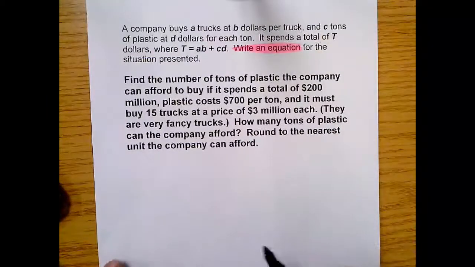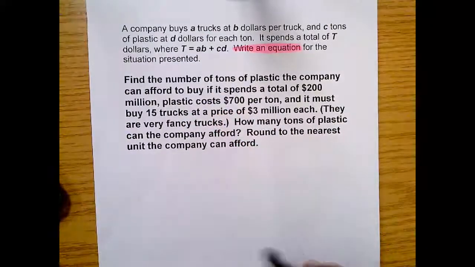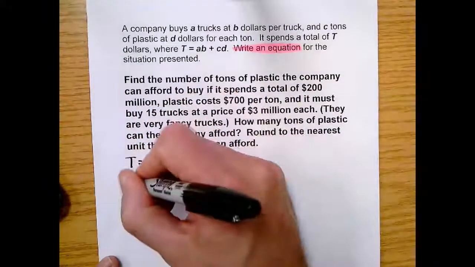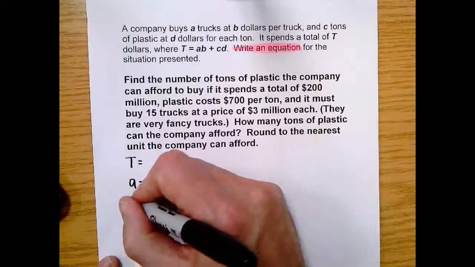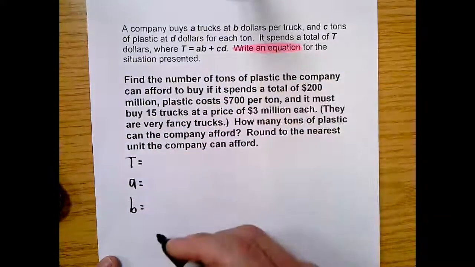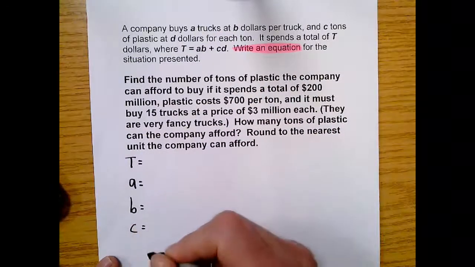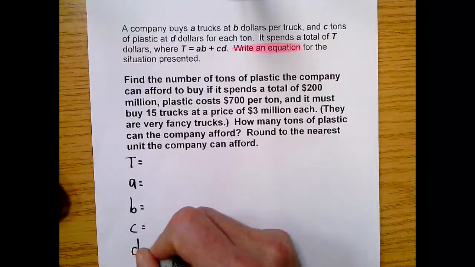Great. Okay, so the first thing we need to acknowledge is they've given us the equation we're working with. So this is good news. Essentially, all we have to do is fill in and be careful. So what I like to do on these types of problems is first I list off all the things that I might be dealing with. So I have T for the total, I have A for the number of trucks, I have B for the cost of the trucks, and it says here, I got C, that's for the tons of plastic, and I got D, and that is for the dollars for each ton, or the price of each ton of plastic.